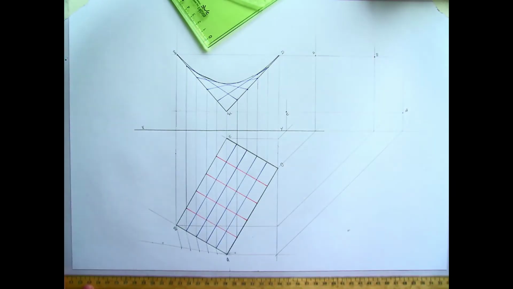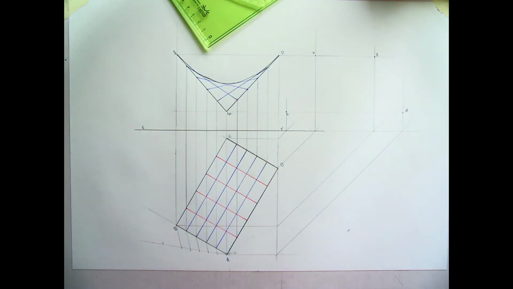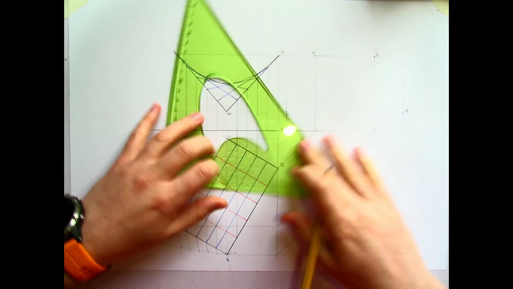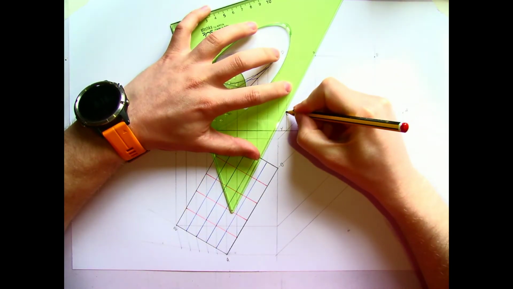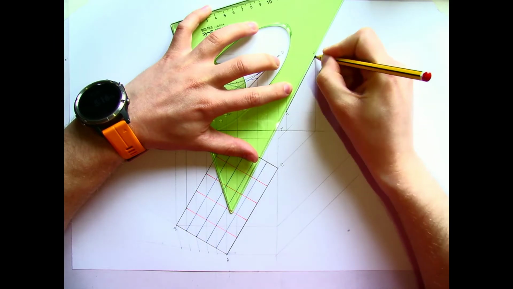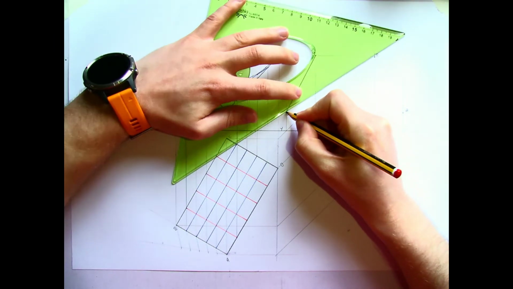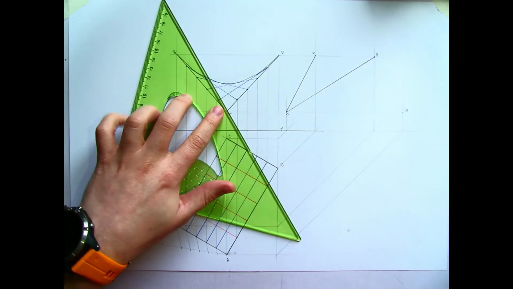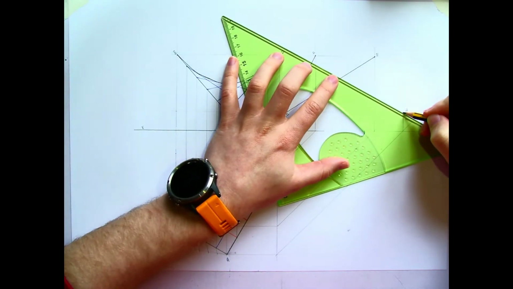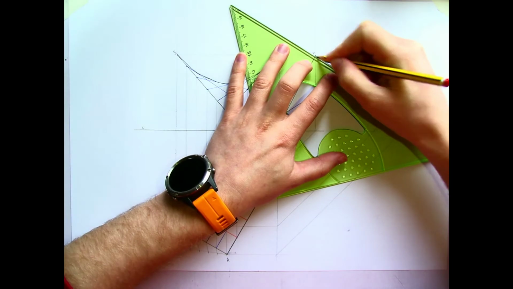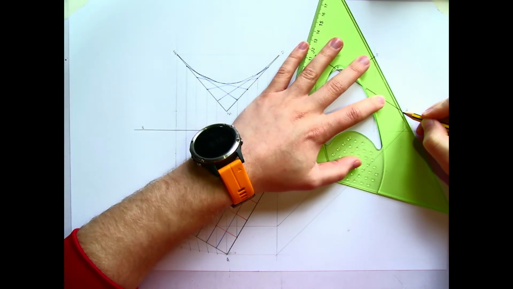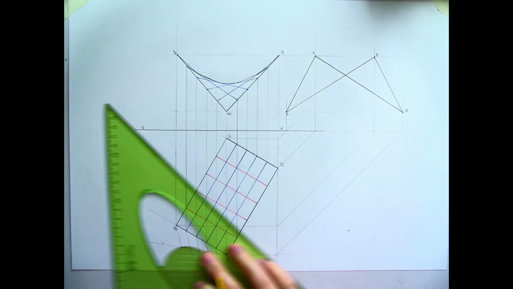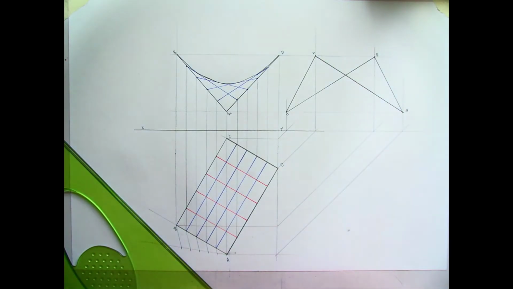So we can join these up now to the corresponding points. So C joins to D, and C also joins to B. A joins to D, and A joins to B also. So that gives me the end view set up at the moment.